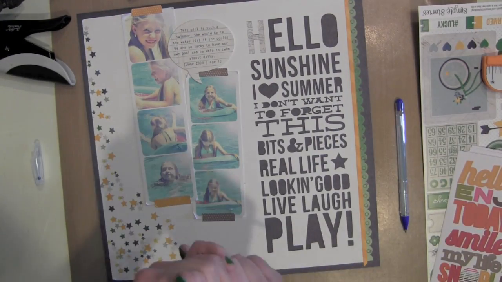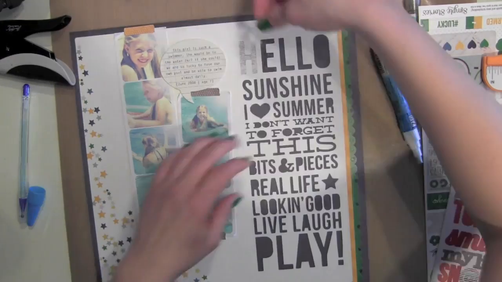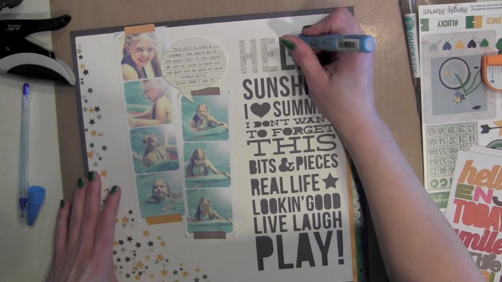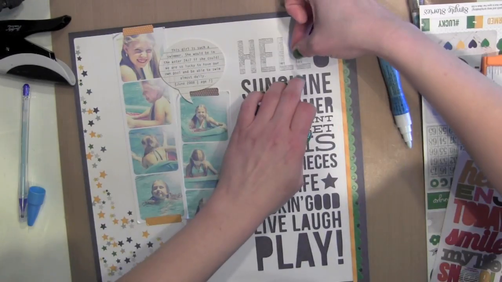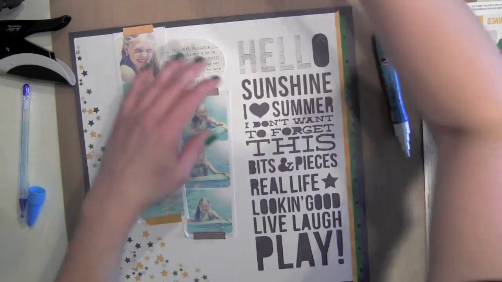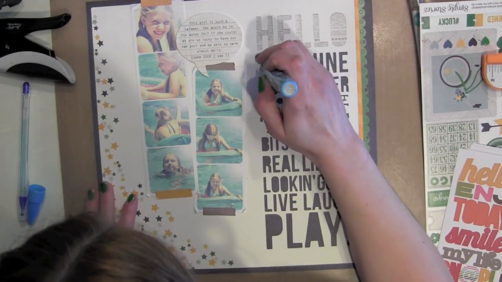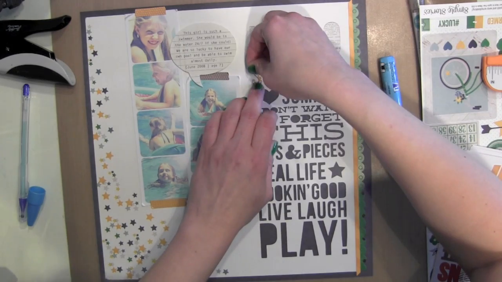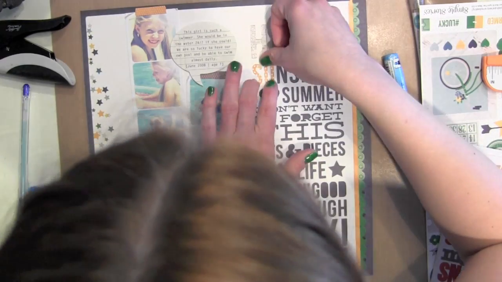Now, I'm using some glue pens. My glue pen that I really like to use with the fine tip from Zig ran out, and I didn't have an extra, and so I'm using the chisel tip one, and then also a fine glue tip pen that I don't like quite as well to do this. I would really prefer to have the Zig fine tip glue pen. That's my favorite for things like this.